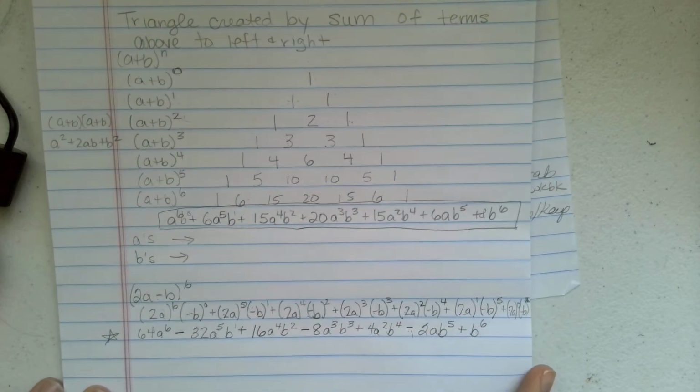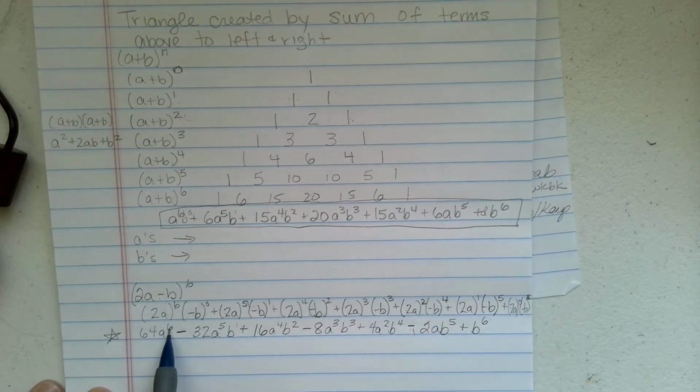Hold on, where are we at? So we had a 6, we had a 5 and a 1, which is 6. We have a 4 and a 2, which is 6. We have a 3 and a 3, which is 6. 2 and 4 is 6. 1 and 5 is 6, and 6 is 6. Okay, so that is going to work. That's all you have to do to use Pascal's triangle. You write each term to the correct power, which is given by this n, and then you have to simplify.